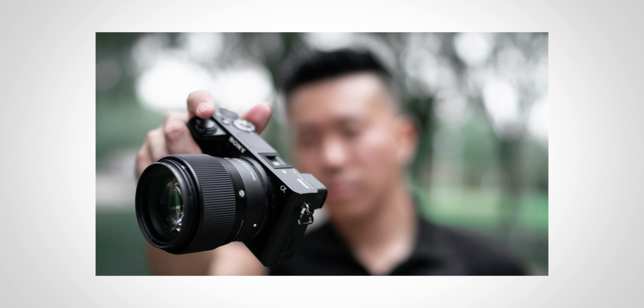So let's talk about how you can get this effect in camera. Look at this thumbnail I did for the Sigma 56. I held the lens really close up to the camera so that it's in focus and everything in the background is blurred. What that results in is an image where your eyes are drawn to the subject in the frame, which is just gonna be that lens.